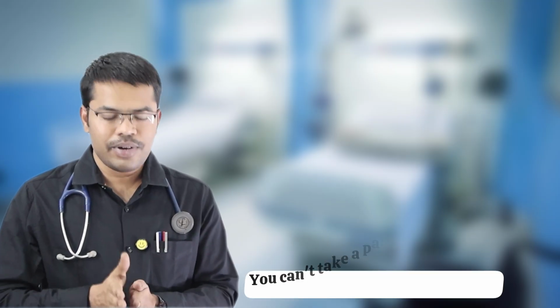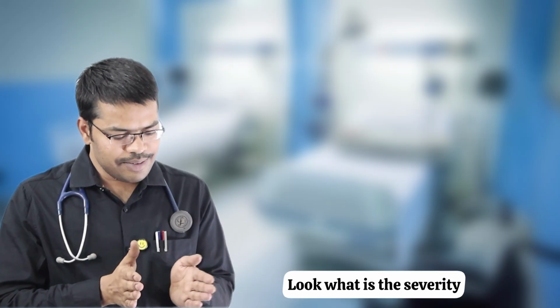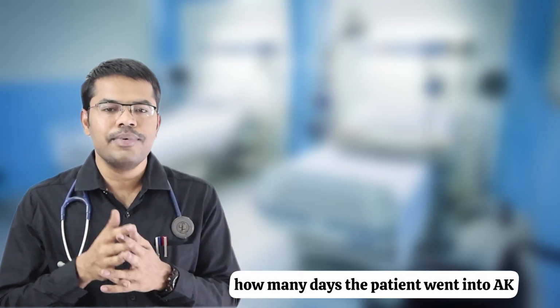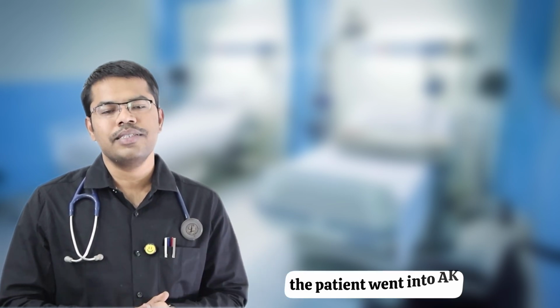You can't take a particular lab value and decide on the dialysis. Look at the severity and the duration: over a period of hours or days, the patient went into AKI, whether it is recoverable or not. You have to look at it as a whole.